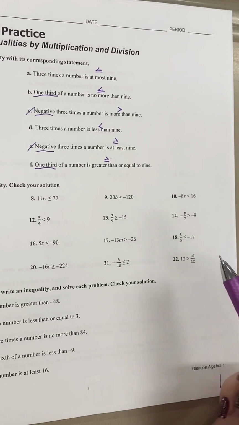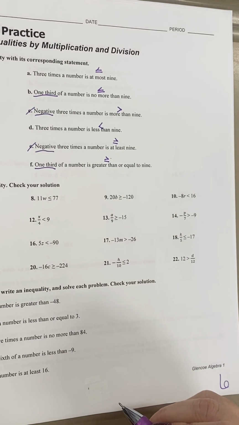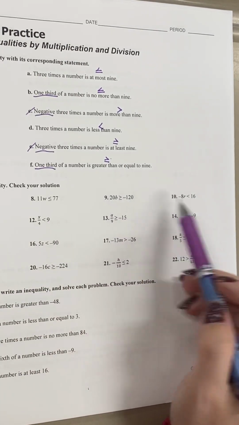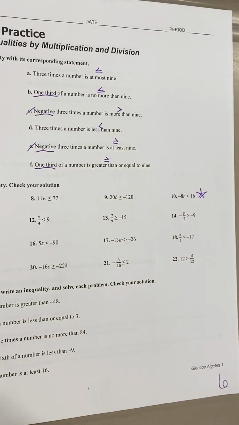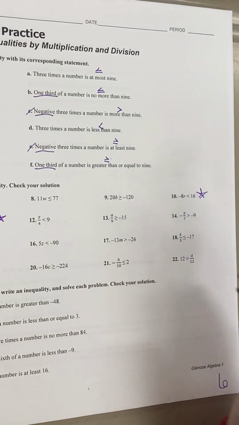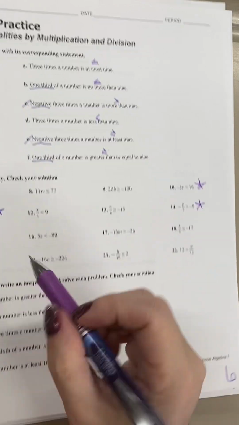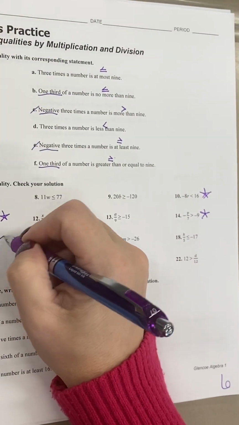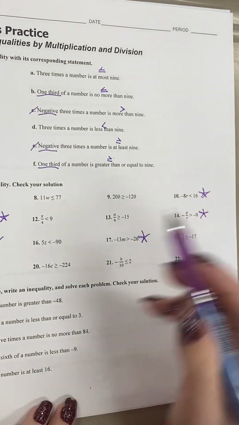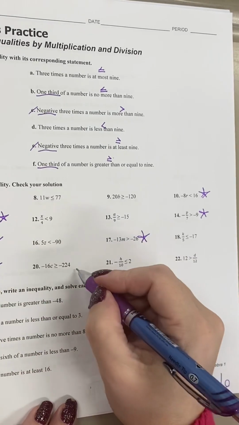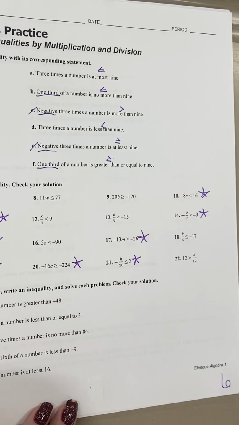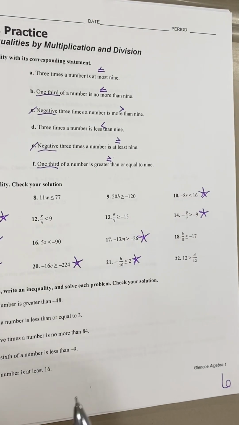Okay, so let's see. When you did this, I asked you to put a star next to the ones that you would have to switch the sign. Positive, positive, positive, negative. This would be a switch the sign. Negative, switch the sign. Positive, positive, oh, negative, switch the sign. Negative, oops, sorry. Switch the sign. Positive, negative with the variable, switch the sign. Positive, negative, negative, negative, positive. So that is the thing that you're supposed to be looking for today. When do you switch the sign?